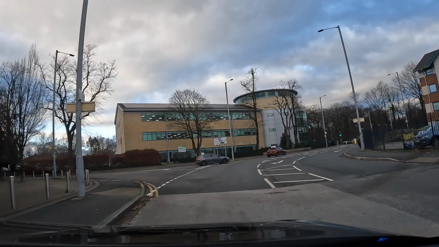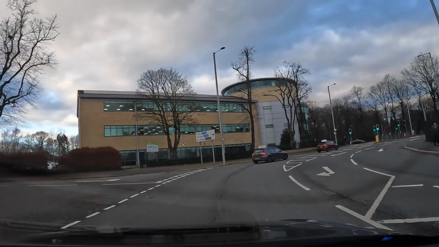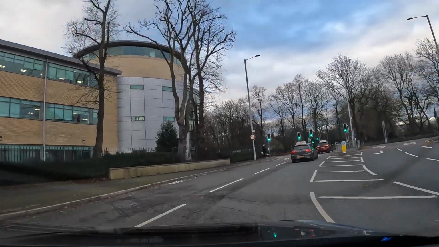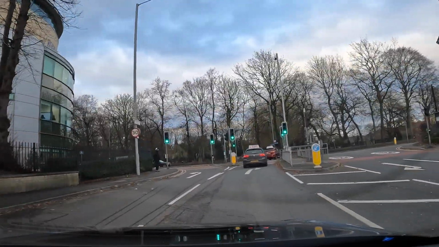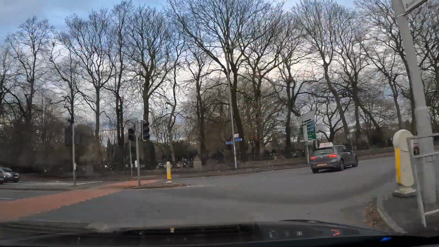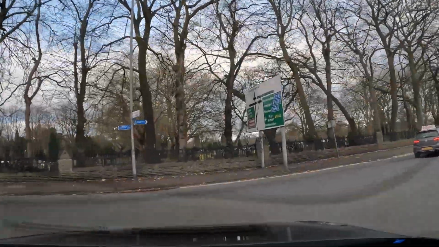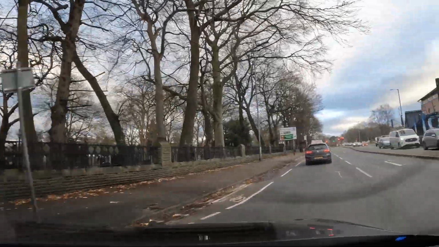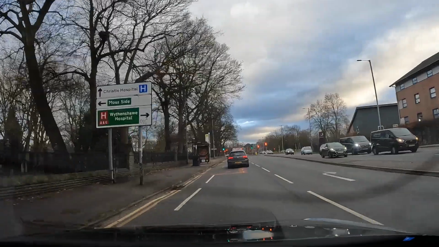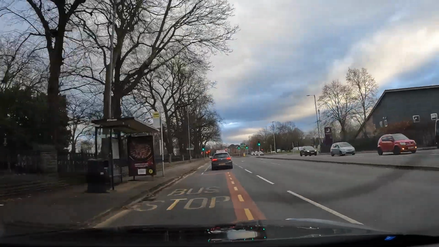Bear right. Then, at the end of the road, turn right. So we are turning right at the traffic light. Look at the mirrors, signal right. Go straight on. Because we're turning right, we're aiming towards the pavement on the left-hand side all the way. Go wider so you can end up on the left side of the road, checking the mirror to see everything's okay. Go straight on, then turn right.